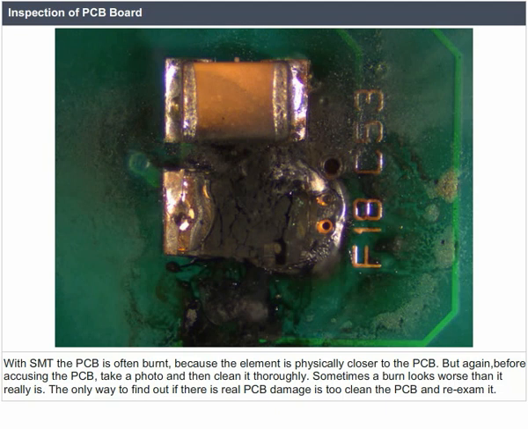But again, before accusing the PCB, take a photo and then clean it thoroughly. Sometimes the burn looks worse than it really is. The only way to find out if there's real PCB damage is to clean the PCB and re-examine it.